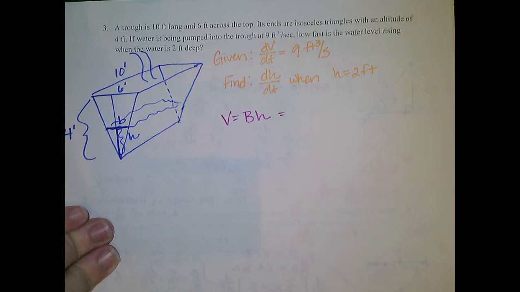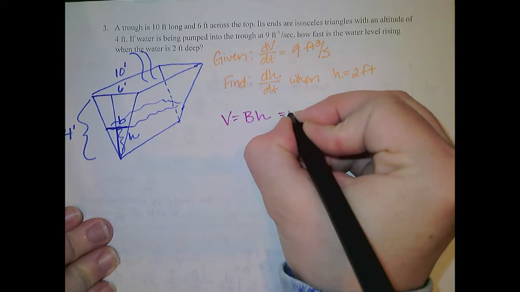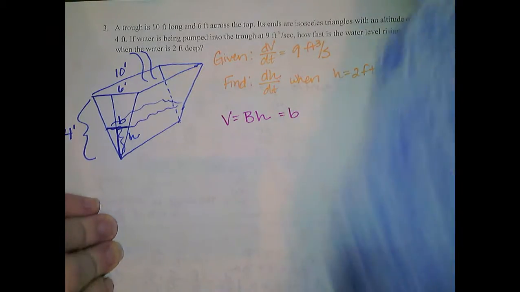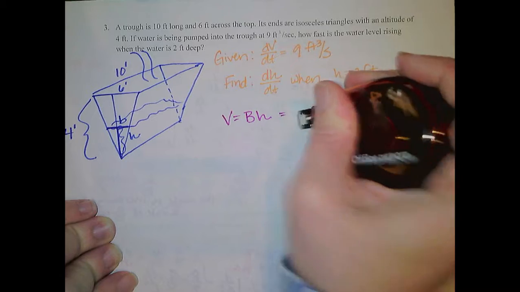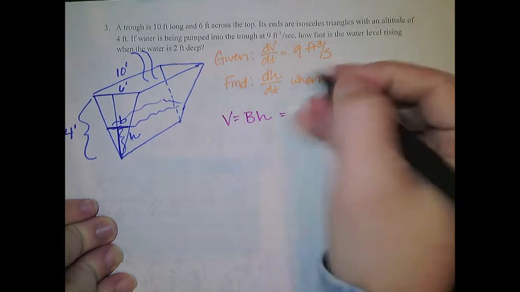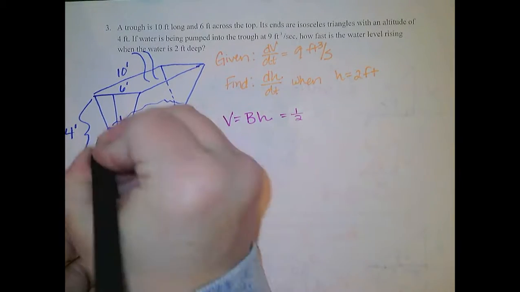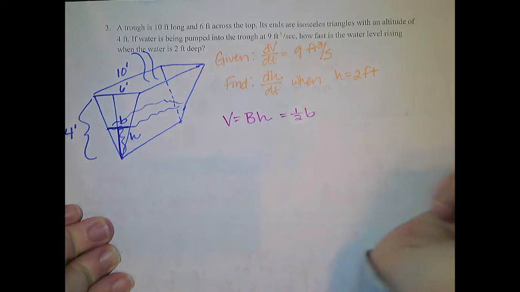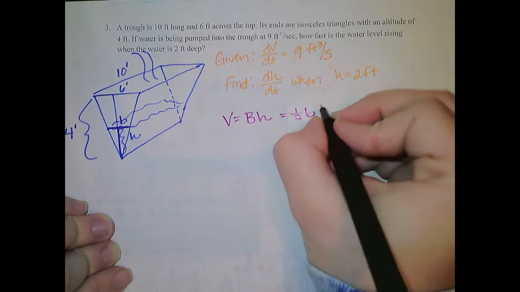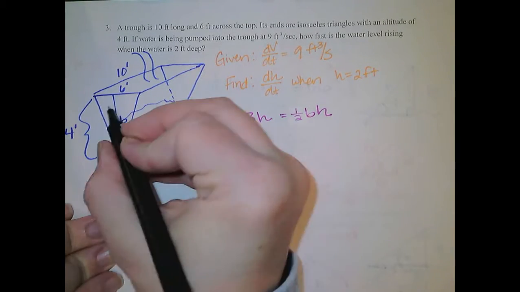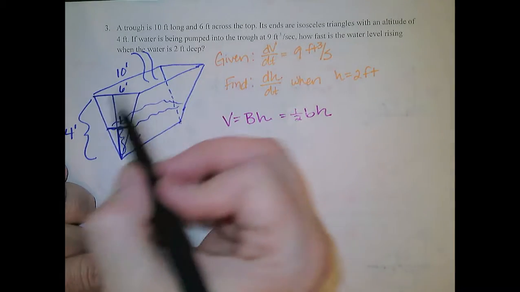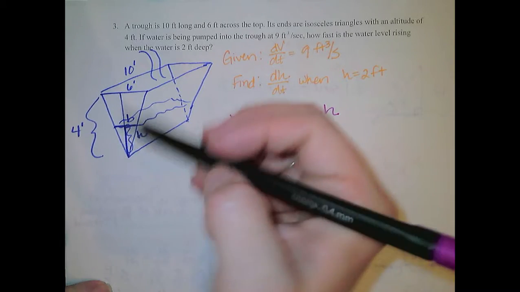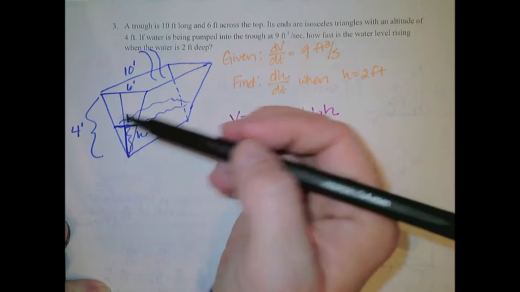So the volume is equal to, this is a triangle, so the area of the base is 1/2 the base of the water, b, times the height of the water, h, times the height of our prism. In this case, the height of the prism, regardless of the water level, is always going to be that constant 10 feet.